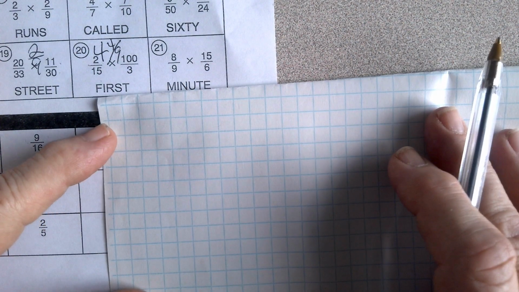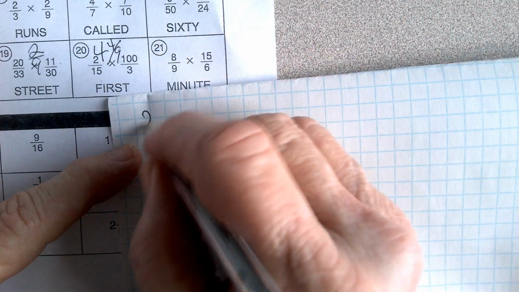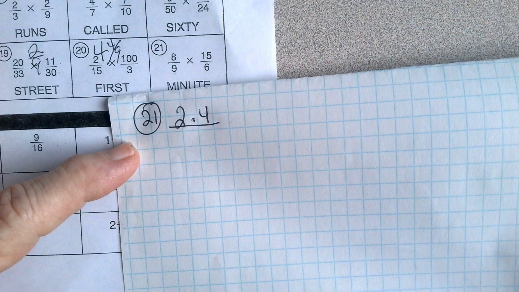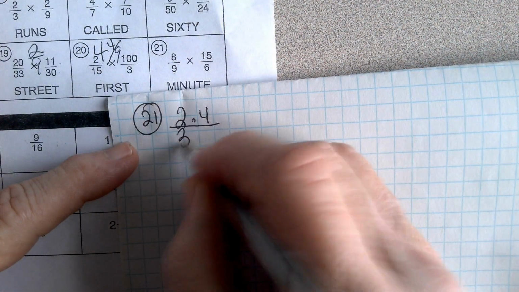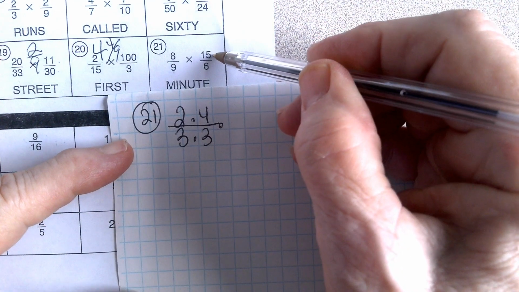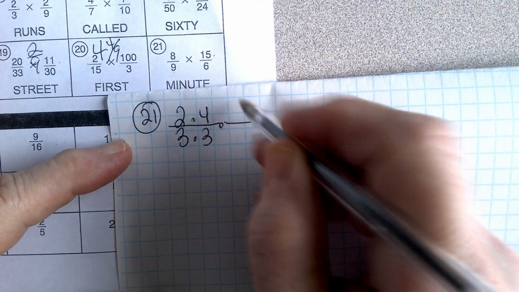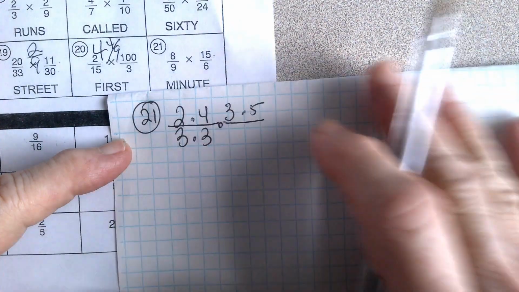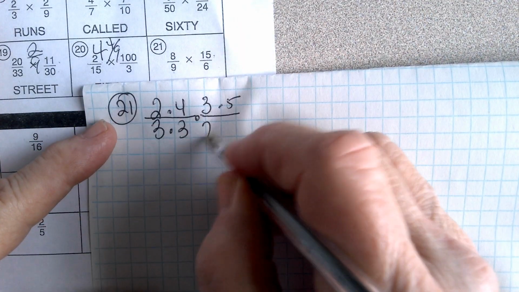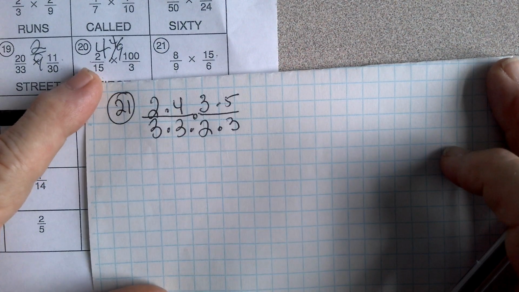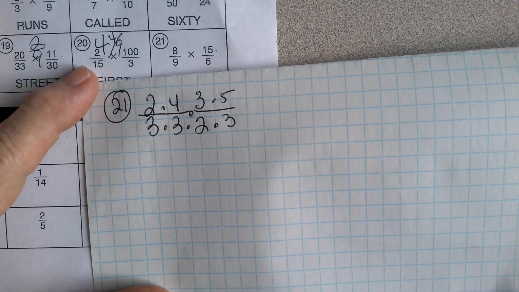Can we break down the 8 into what? 2 times 4. Can we break down the 9? 3 times 3. Then go to the 15. Can you break down the 15? Into what? 3 times 5. Can you break down the 6? 2 times 3. Okay. Then, do you see anything that, well, in fact, you finish it. And let's see if you can tell me the answer.